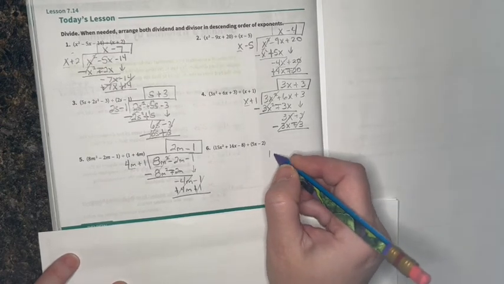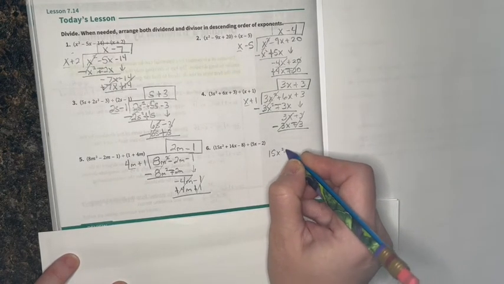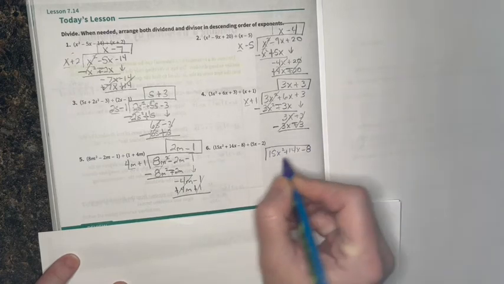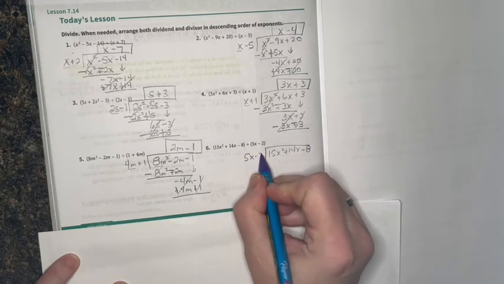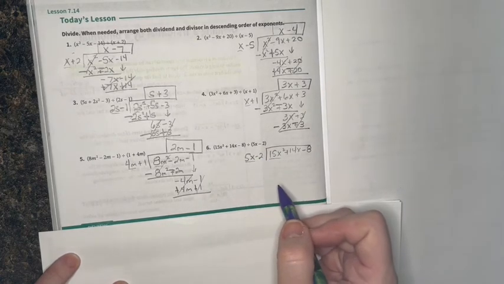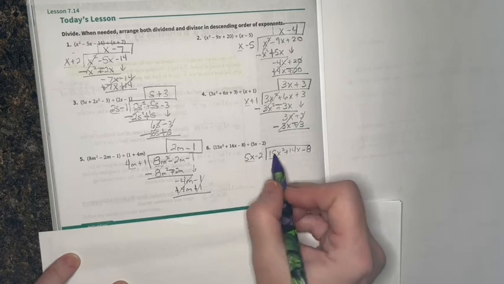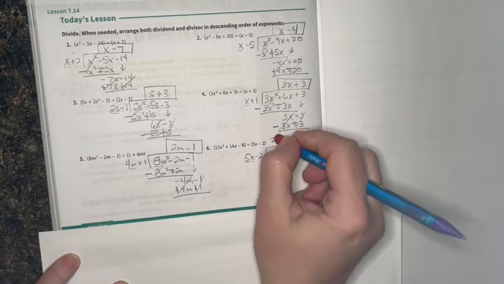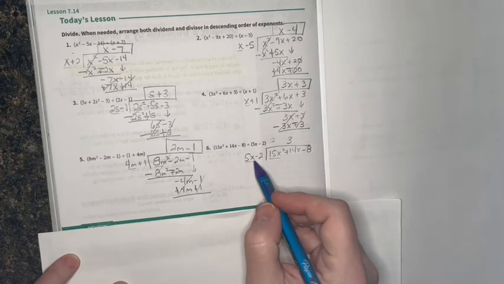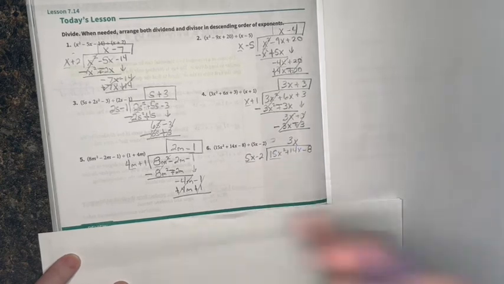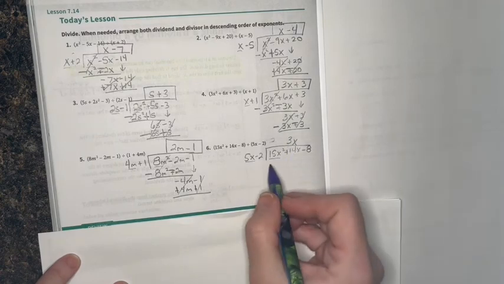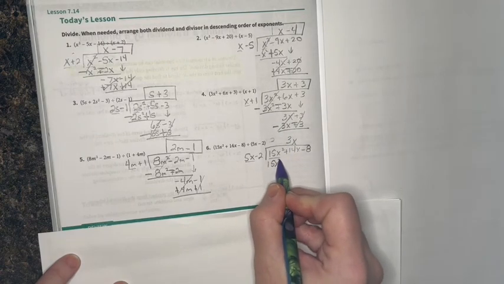For number 6, we have 15x squared plus 14x minus 8 divided by 5x minus 2. All right, so how do we get this 5x to be a 15x squared? Well, for the coefficient, 5 times 3 will give me 15, right? They like you to write it over here. And x times x will give us our x squared. So 3x is what we need to multiply by. So 3x times 5x gives me 15x squared.